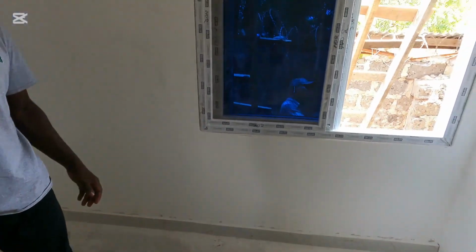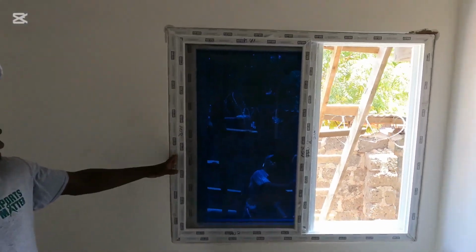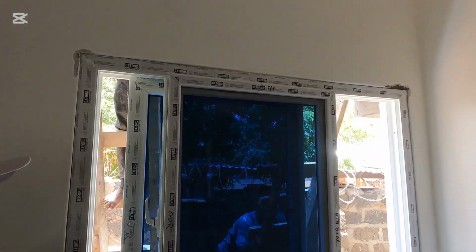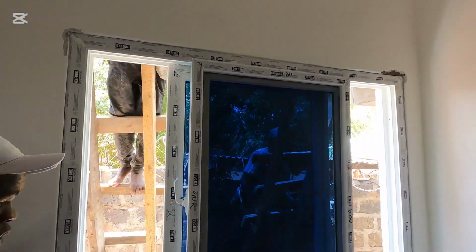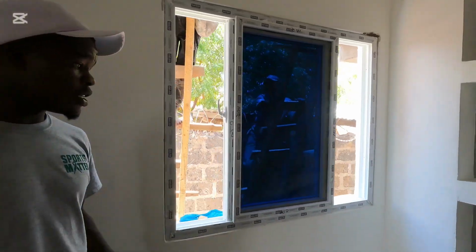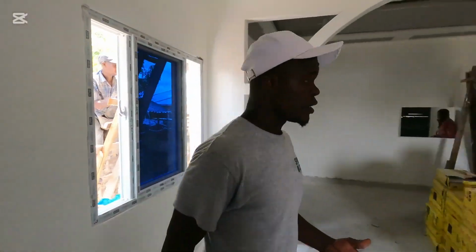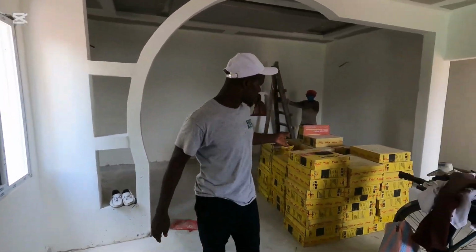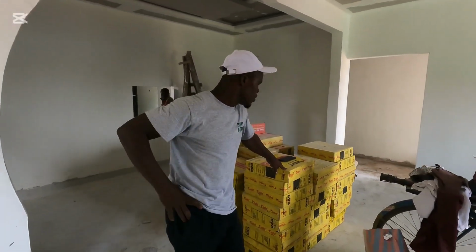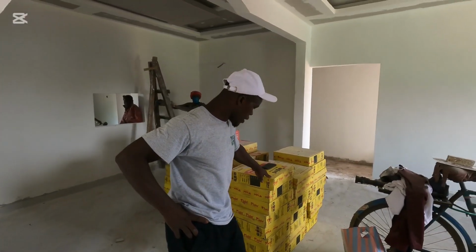You can see the windows, the framework is done. The only thing left is the framework, but the windows are sliding glass windows, so everything with the windows is there to be done. These are our tiles here, the stock of our tiles. In the master bedroom, we are there to clarify our work.